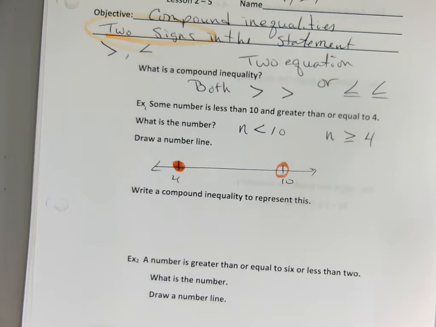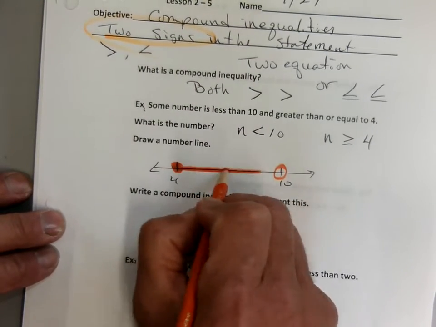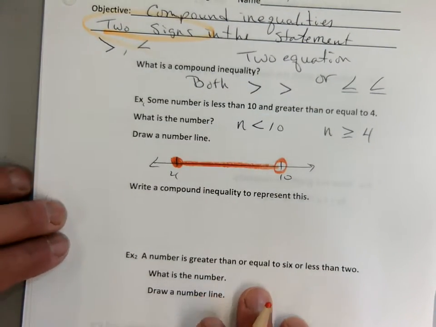6 will work. 7's going to work. 8's going to work. 9's going to work. 9.5 will work. 4.2 should work. 7.31 should work, right? So the reason we use the number line is because 8.413 will work, right? 6.73598, whatever it is. And so when we shade, we're talking about every possible number, right? There's a lot of numbers in between there, aren't there? Decimals and fractions and all that, okay?